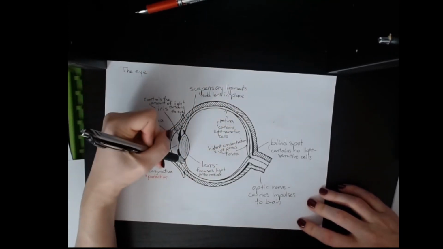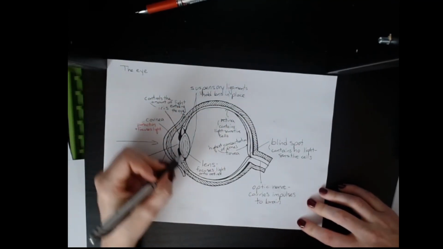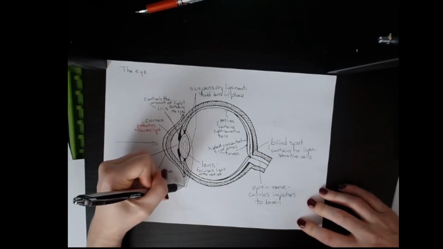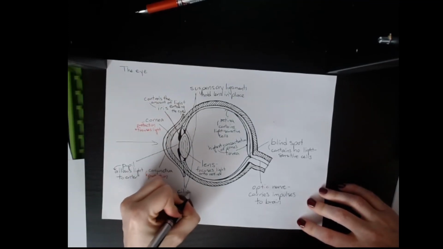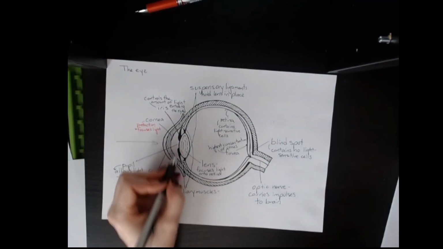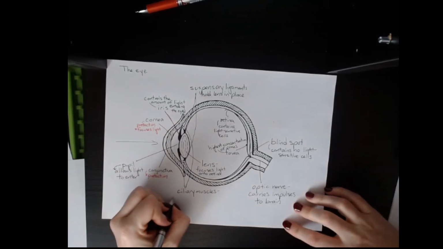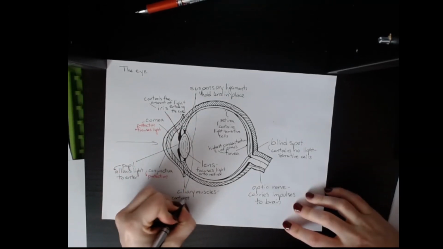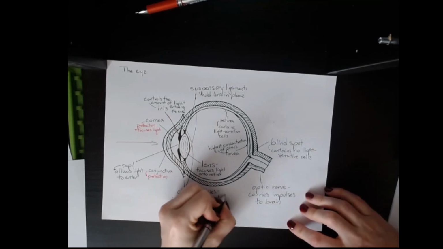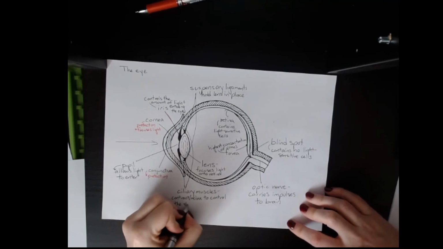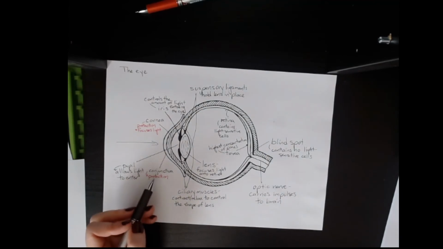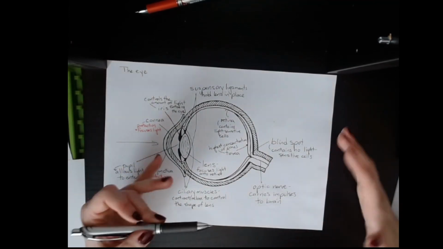All right, so that's here and also down here. That's also suspensory ligament. Now, what the suspensory ligaments are connected to here and here are called the ciliary muscles. And the ciliary muscles are the ones that are actually doing the contracting and relaxing to change the shape of the lens. So that's what they do, they contract and relax to control the shape of the lens. And the reason they need to do that is because, like I said, it changes shape based on whether you're looking at something far away or close up.